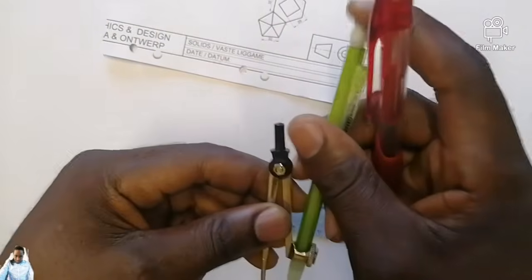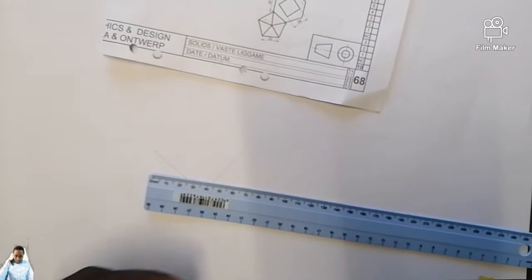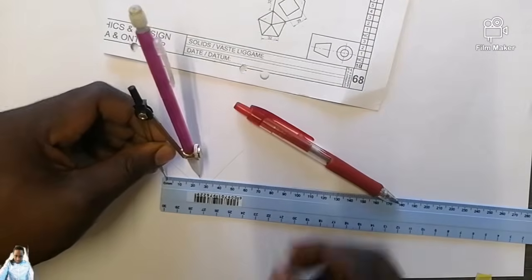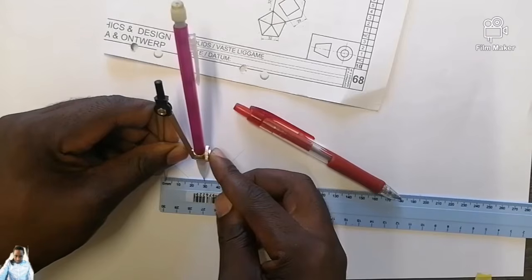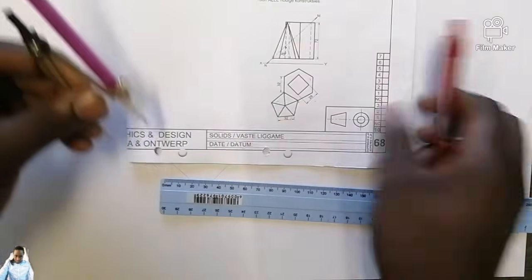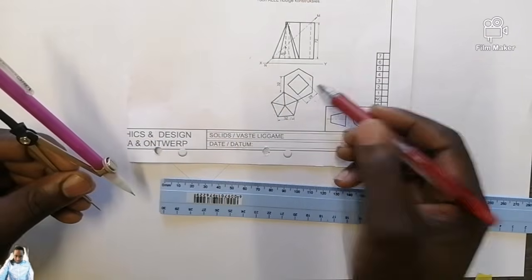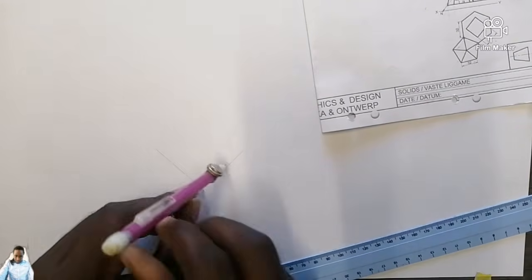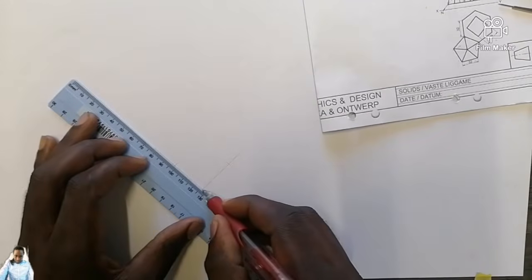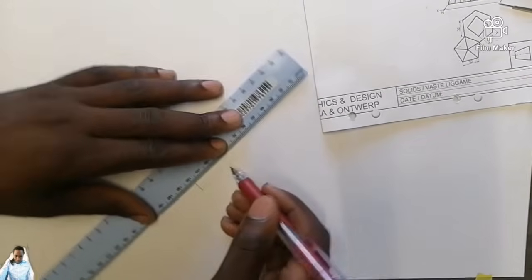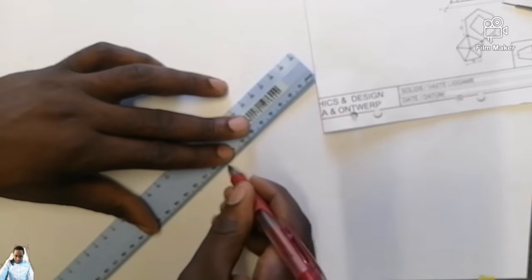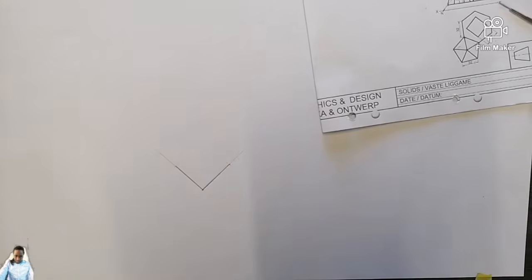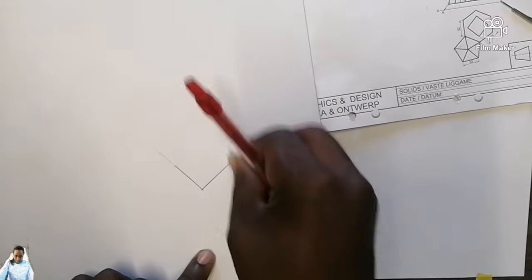So you take your drawing compass, then you open it to 29. There is your 30, and 29 is right there, isn't it? From here till there is 29 millimeter. So I come there, I mark and mark there. Now I can draw it solid from here till there. This is 29 millimeter. This one I don't need anymore.